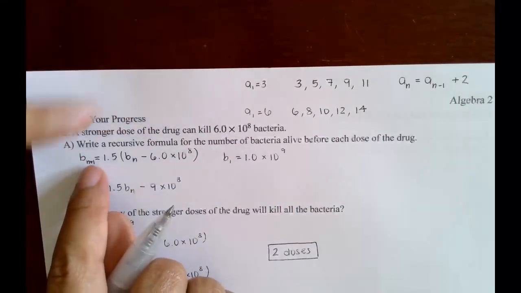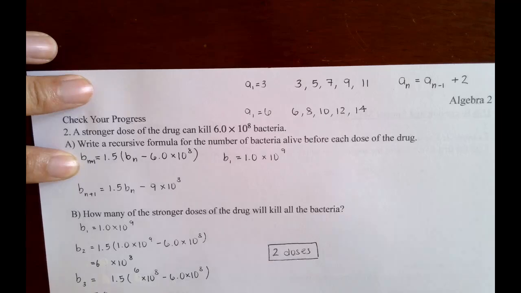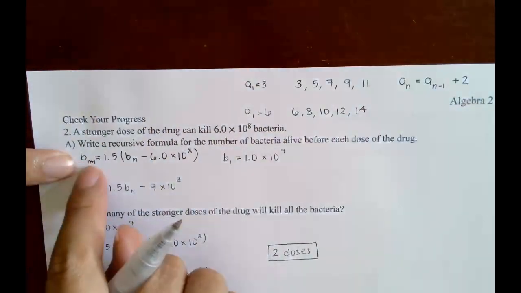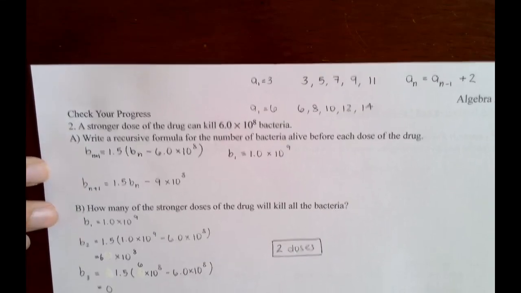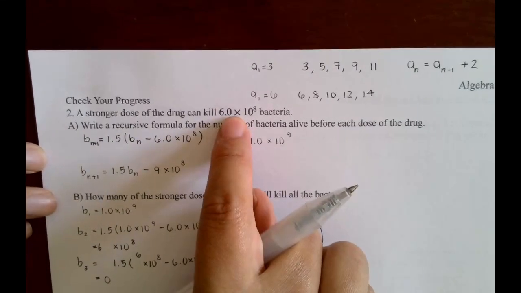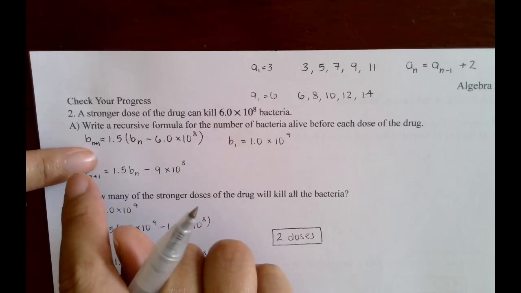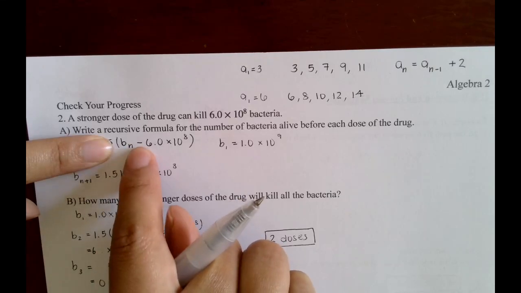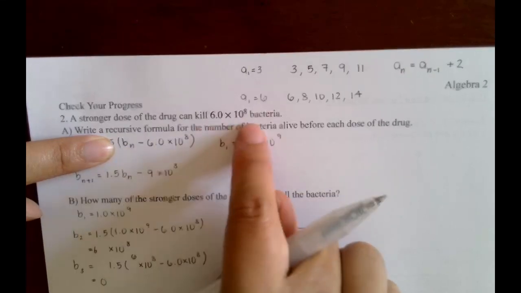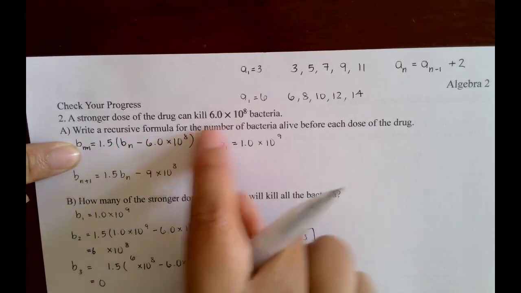So this one talks about next term and then previous term, right? Another way you can also do it is you can do B sub n, and then you can do this as B sub n minus 1 as well. That works. Okay. So here it's because this again represents right before the dose. So it's however many bacteria there was before, minus, because we're killing off 6.0 times 10 to the 8th, and then it increases by 50%, so that's why it's 1.5 times that.